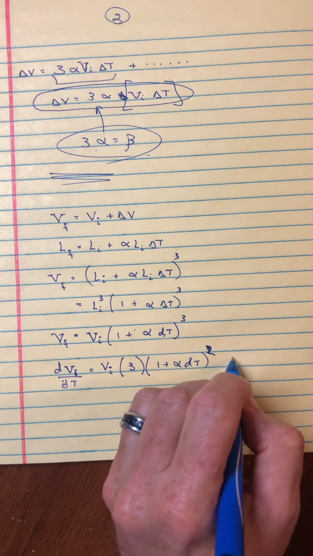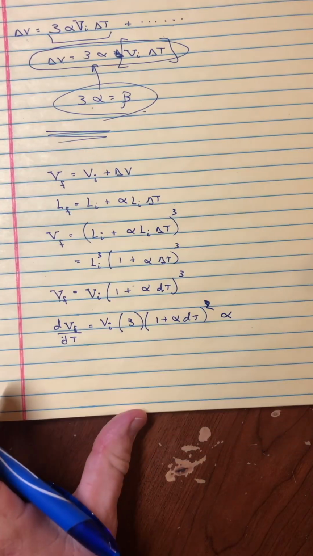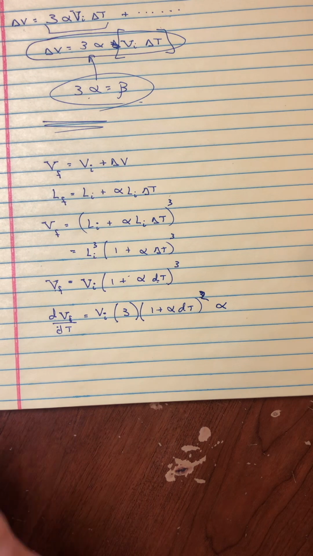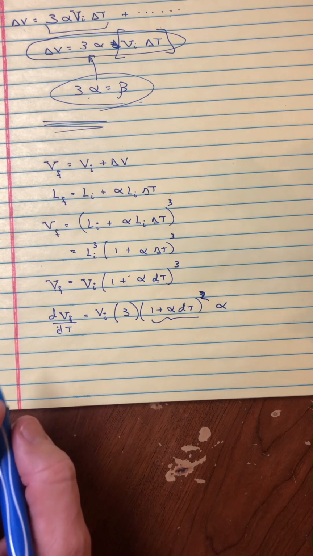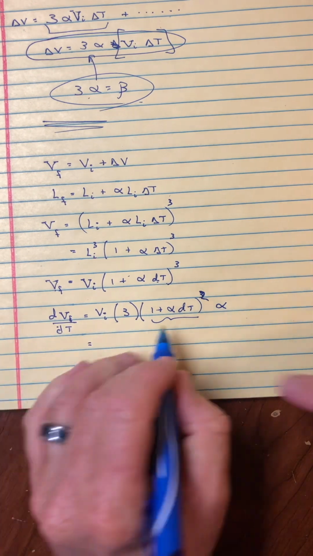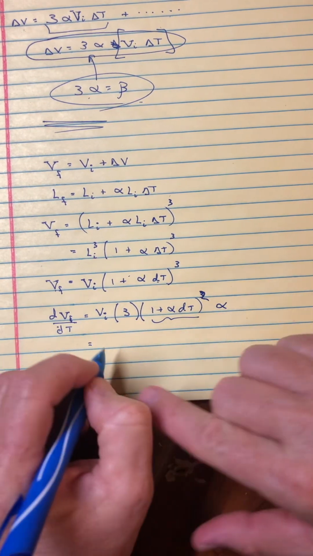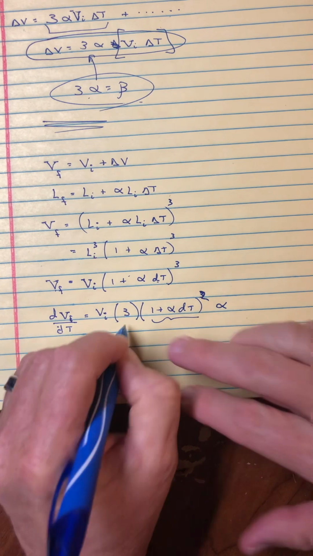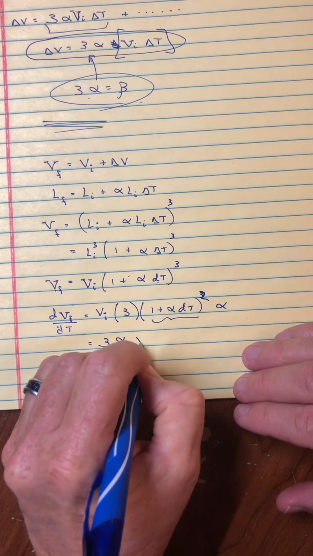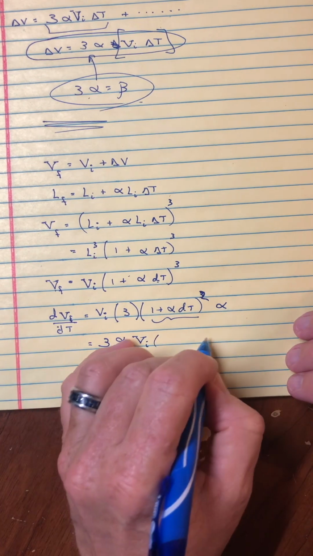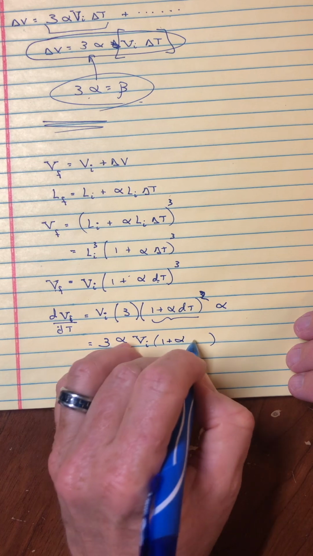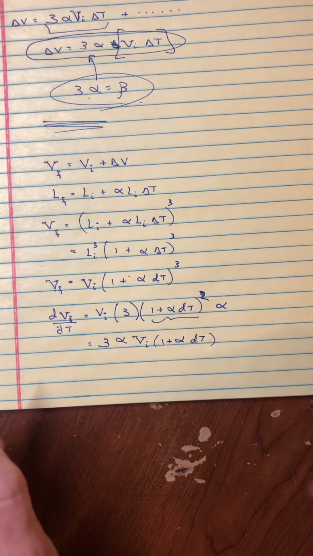And then the chain rule gives me an alpha. Let's see if I'm saying this well. This has a rearrangement of my 3 alpha. I have my original volume, and I've got this little factor of how the temperature changes.